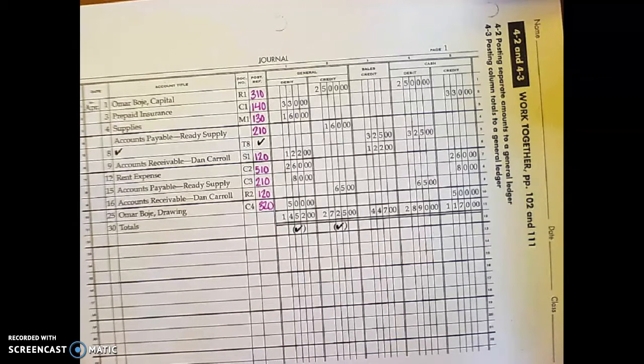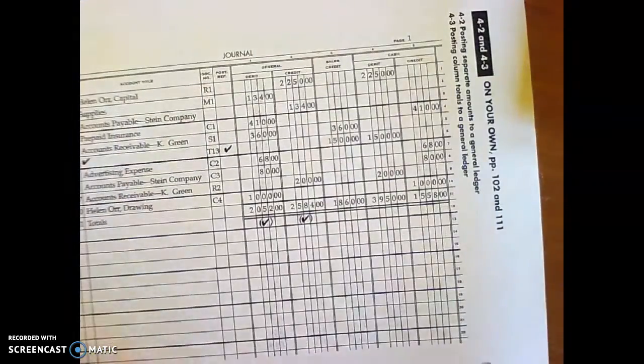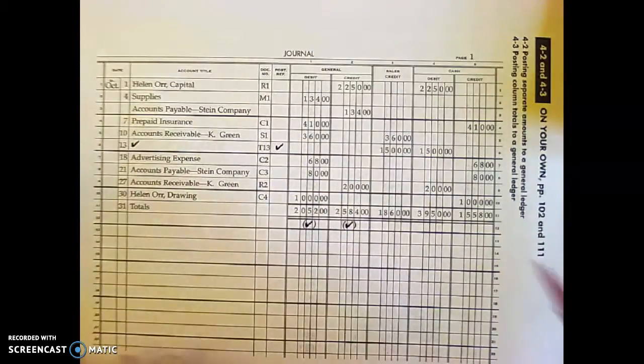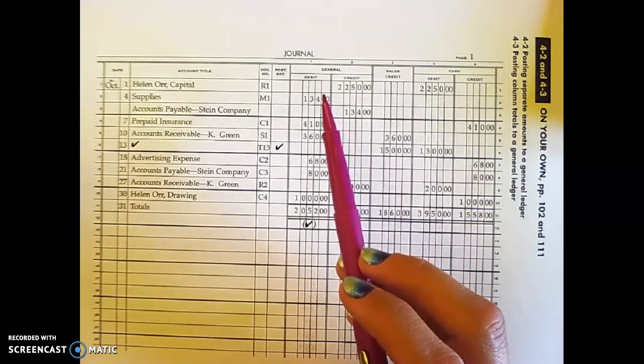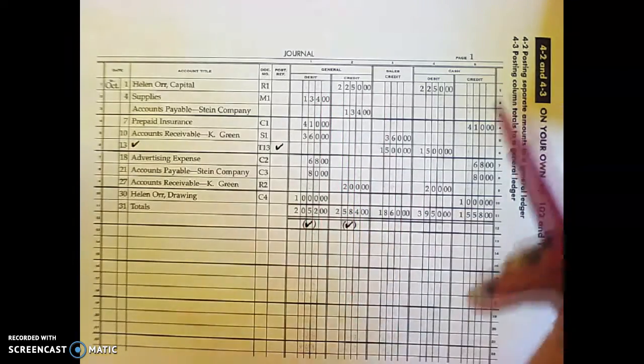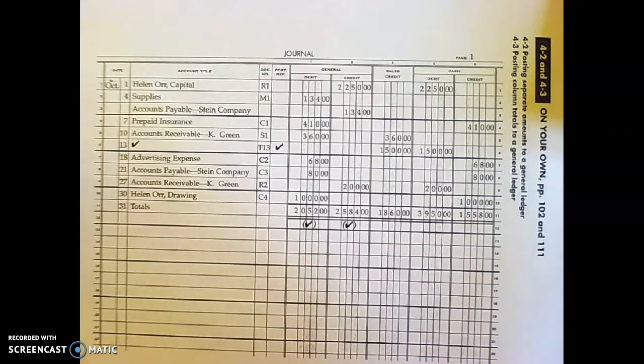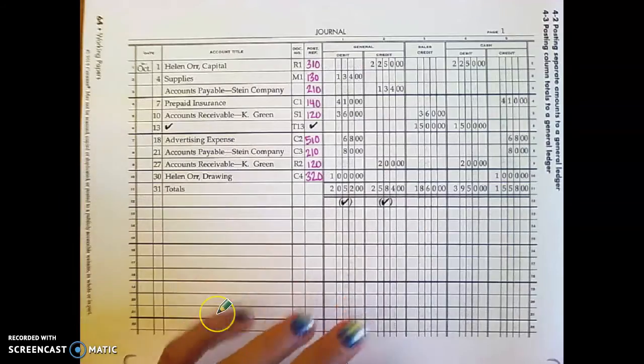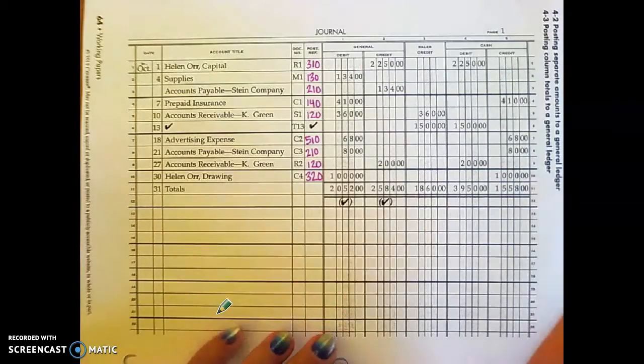Next, I'm going to take out my papers for the On Your Own, which starts on page 64 in your workbook. So what I would like you to do is practice and try to post these by yourself. I will also post them and then go over the general ledger and what your balances should be. So hopefully you had a time to post. If not, you should pause again.